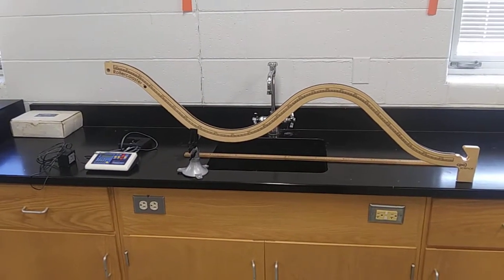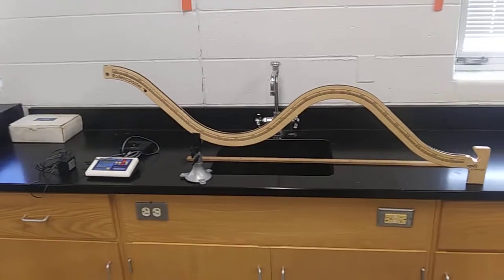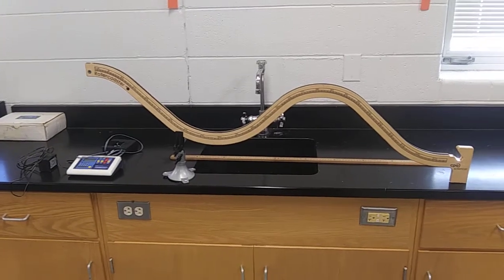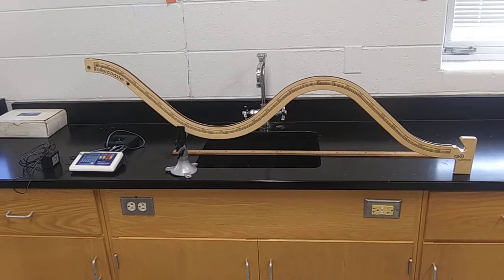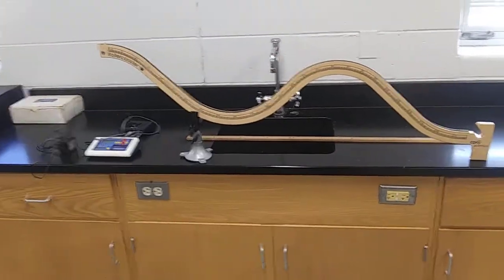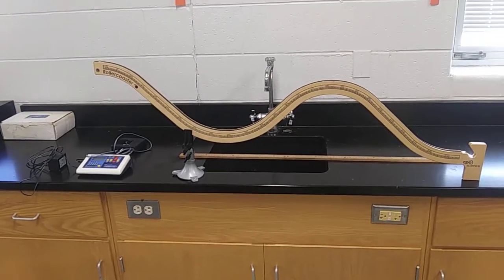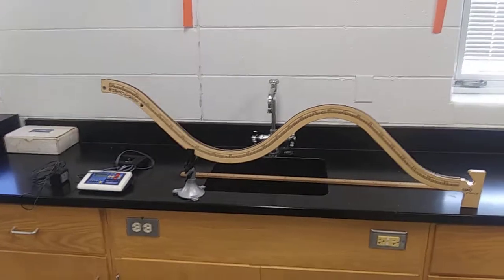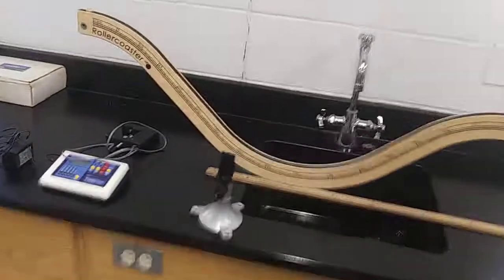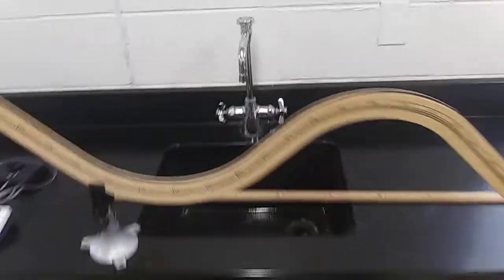Welcome to today's roller coaster activity. I'm doing a video walkthrough for what you guys are going to be doing today. So each of you will be assigned one of these roller coaster tracks, a meter stick, this timekeeping equipment, and this white plastic marble. And at the end of this roller coaster lab, you will be able to calculate the kinetic energy, the potential energy at specific points on this track.